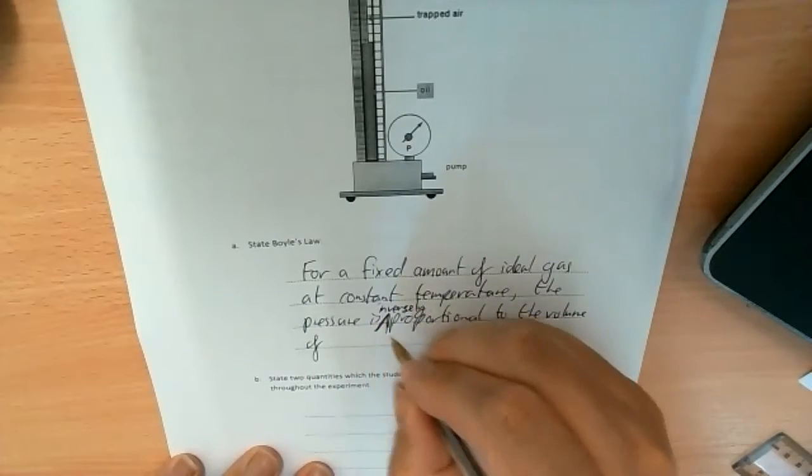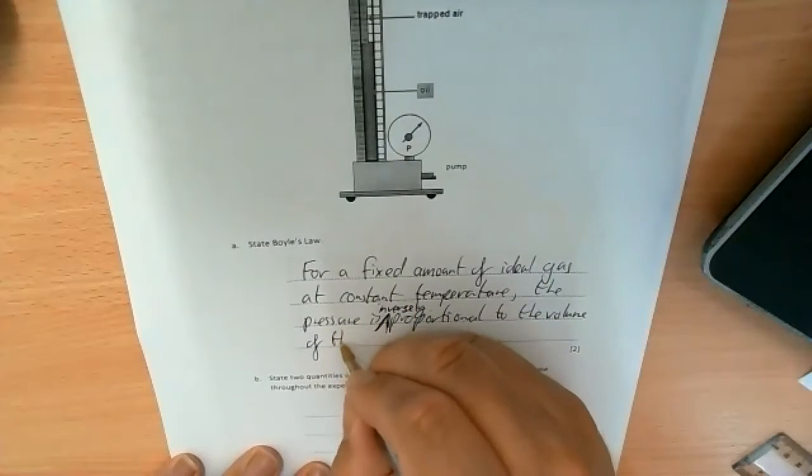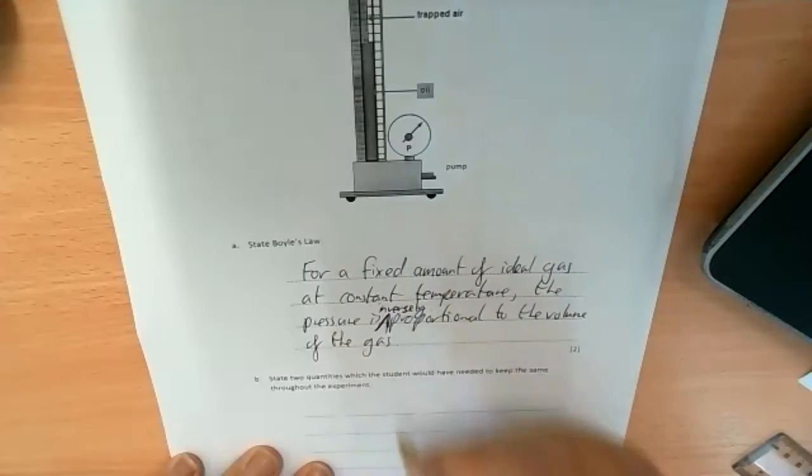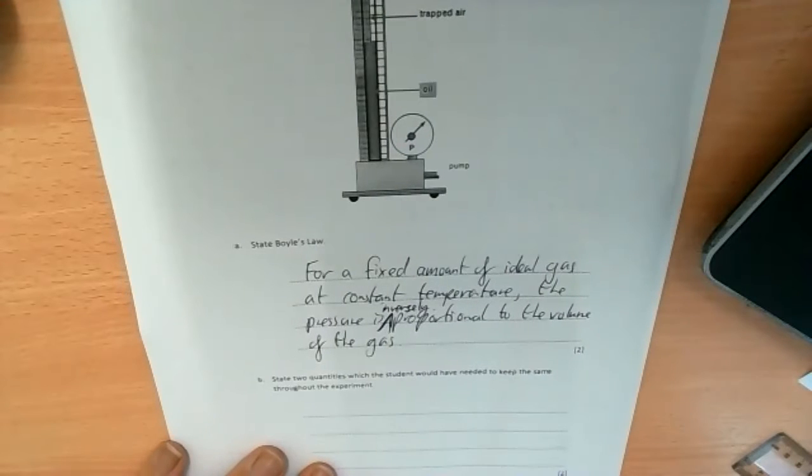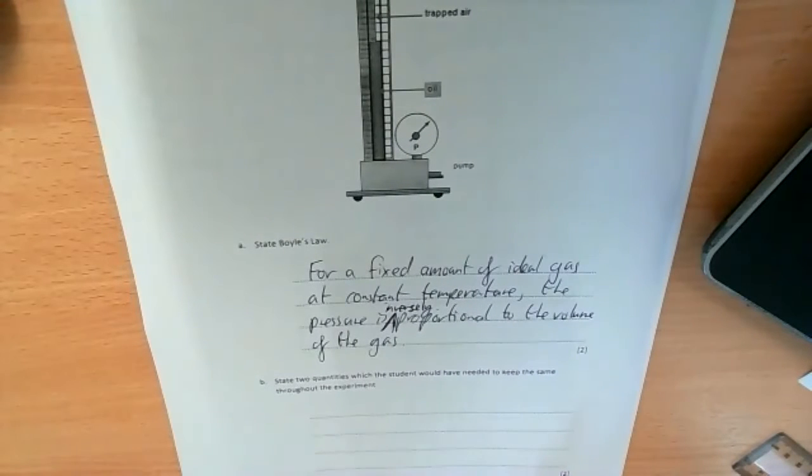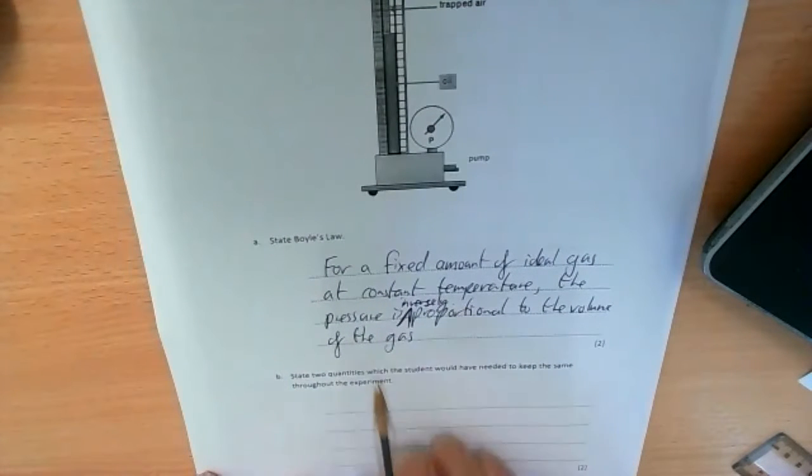Okay, so it's inversely proportional to the volume of the gas. If you do nothing else, learn your gas laws by heart. It's very important. So part B, you need to state two quantities which the student would have needed to keep the same throughout the experiment. So actually the answer's up here.